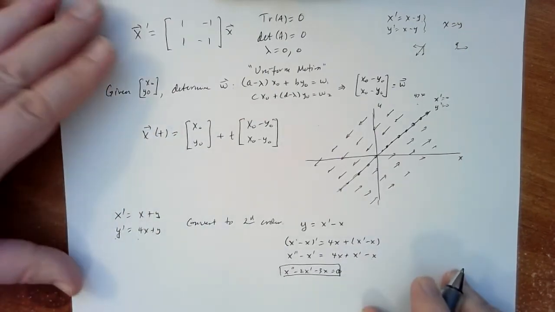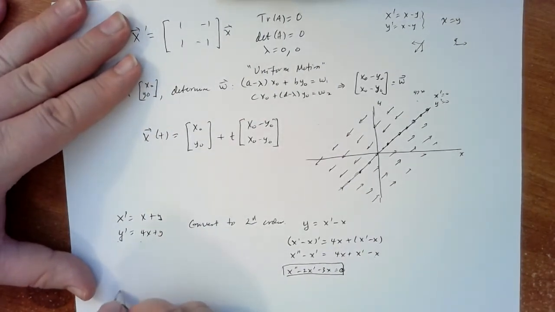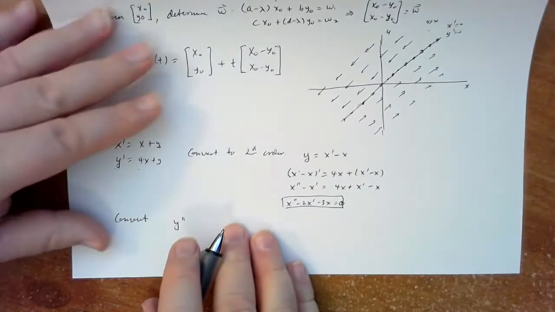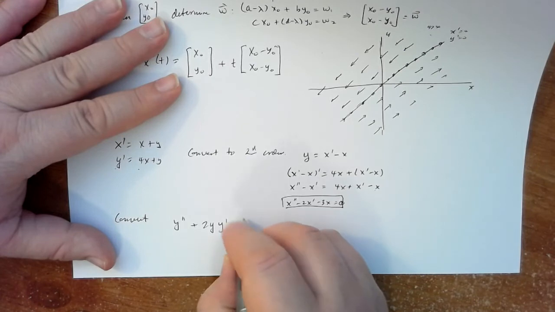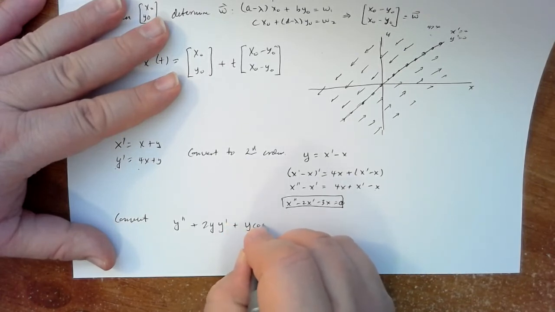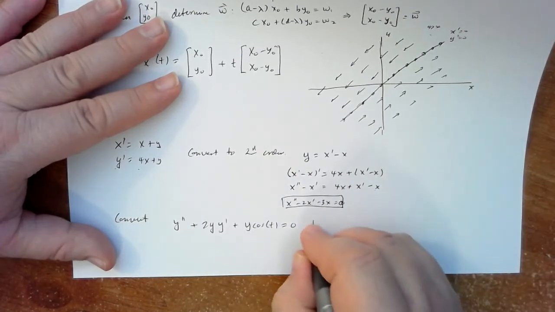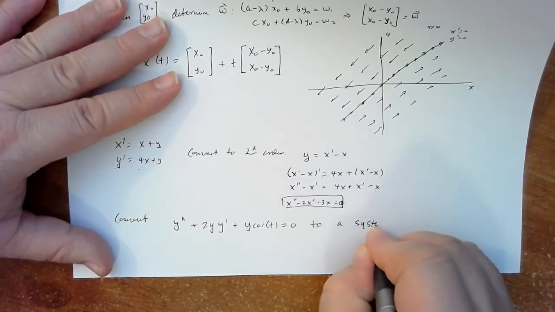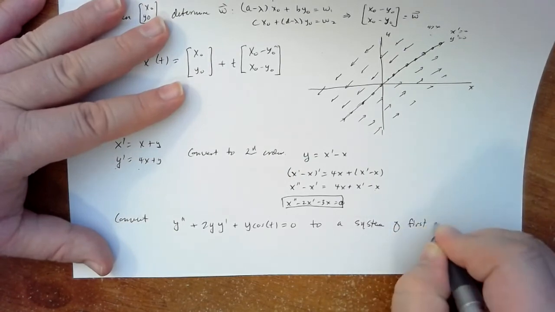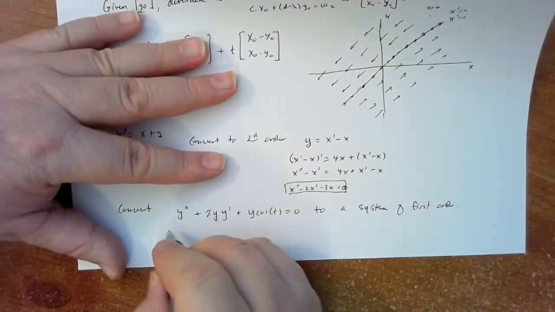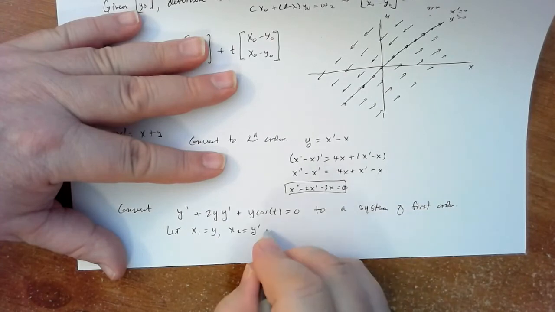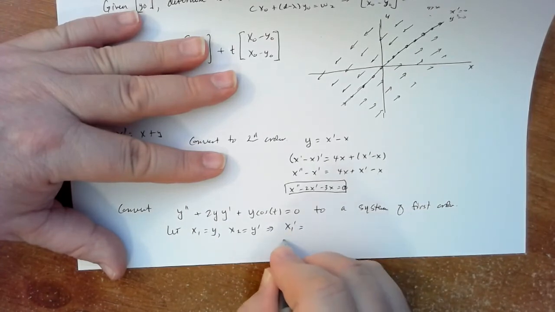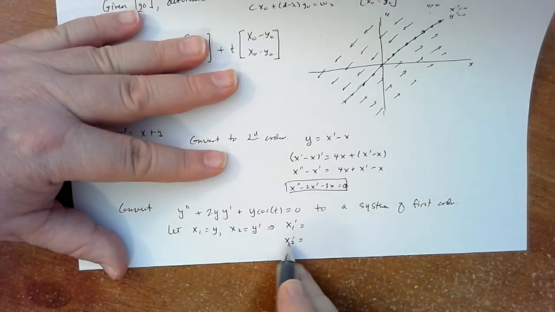Now, how would we convert y double prime plus 2y y prime plus y cosine t equals 0 to a system of first order? Well, we let x1 be equal to y and x2 be equal to y prime. And then we find our differential equations, or our derivatives for x1 prime and x2 prime. Please put them in order.